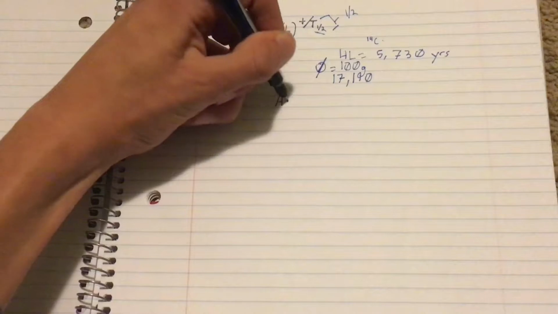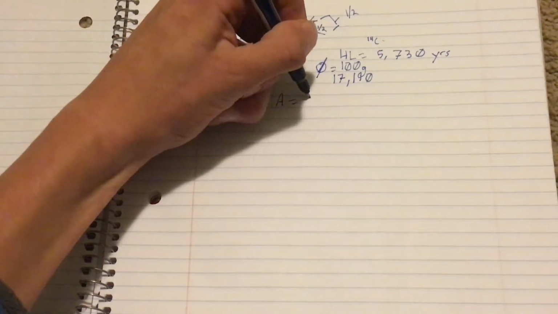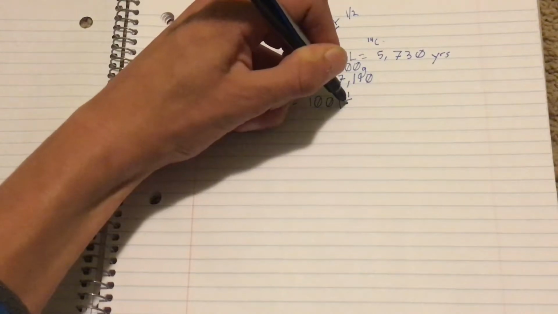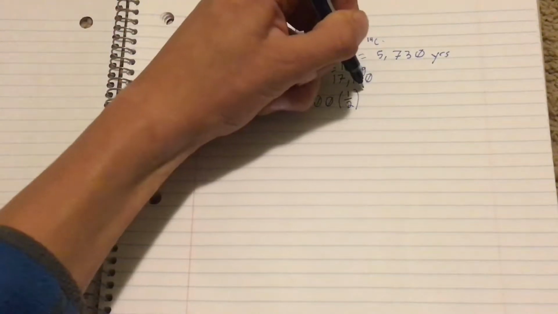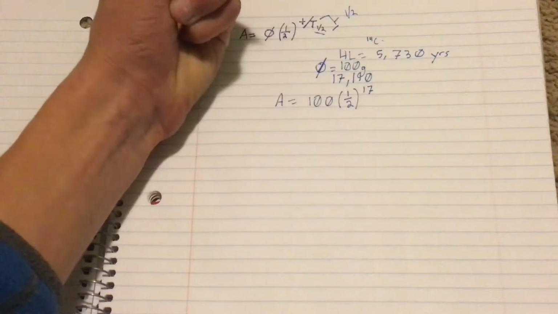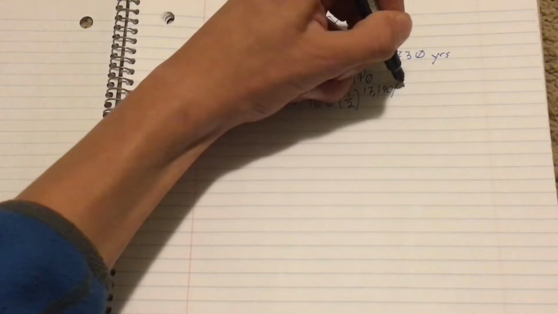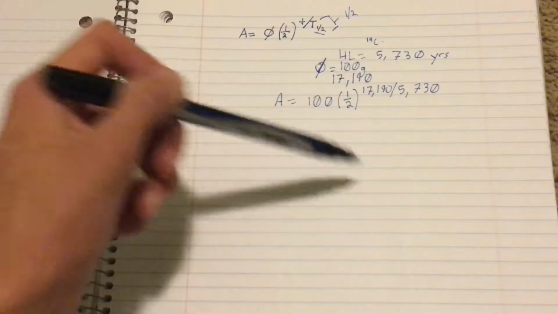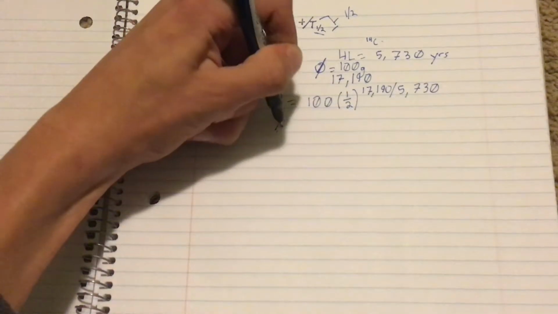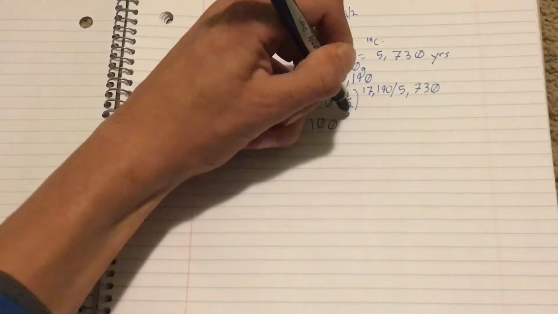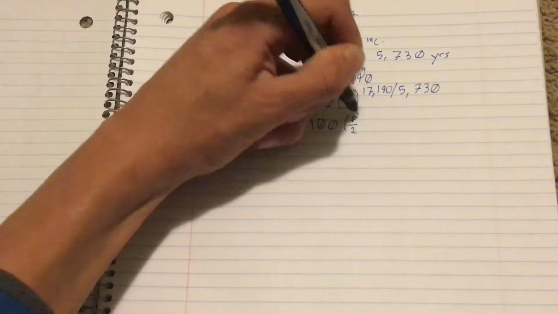So we have A is equal to 100 multiplied by 1/2 to the power of 17,190 divided by 5,730. Now, using order of operations, you get A is equivalent to 100 multiplied by 1/2.